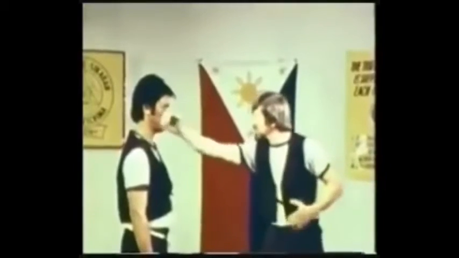Here Richard demonstrates a second option for a punch delivered on the number 2 angle of attack.